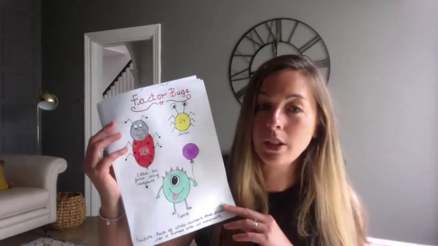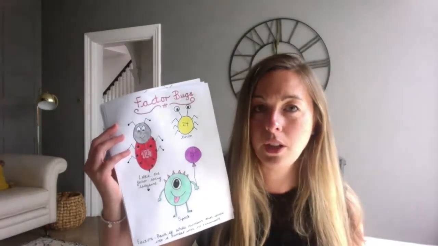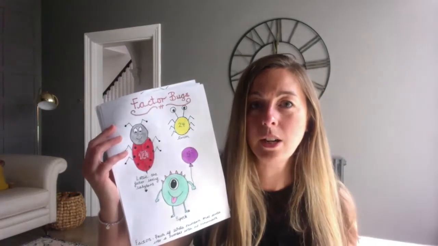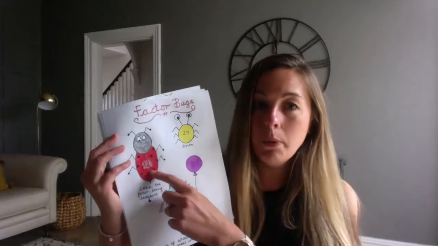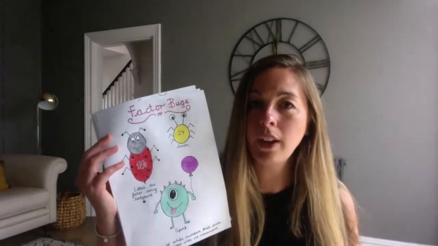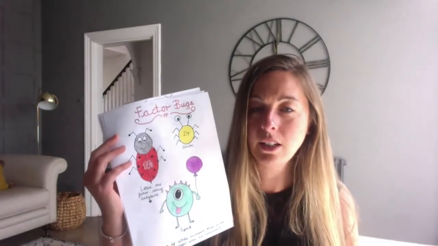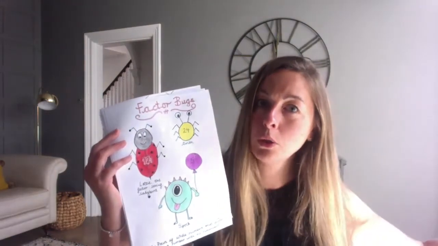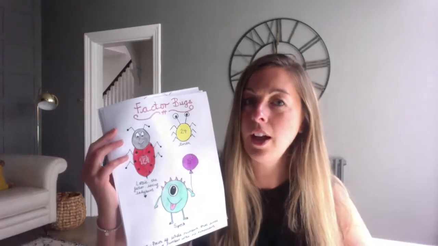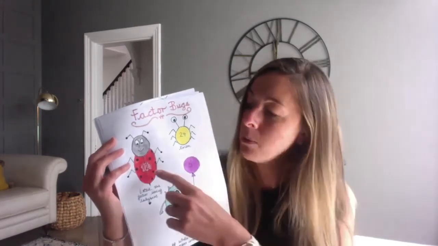So the first number is the number 12. And when we think about finding the factors of the number 12, really, we're just thinking about what two numbers can I multiply together to make the number 12. Now, what's important when you are finding factors of numbers is that you don't miss any out. And the best way of doing that is always to start off with a 1 times table and then to work your way through the tables until you repeat yourself. And then you will know that you have most definitely found all of the factors. That means all of the numbers, the pairs of numbers that multiply together to make this number.